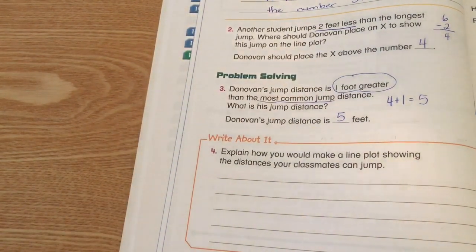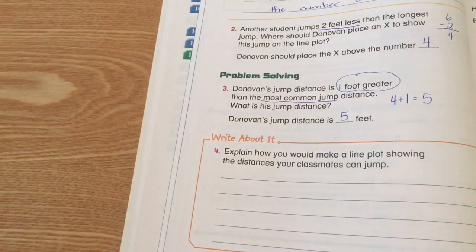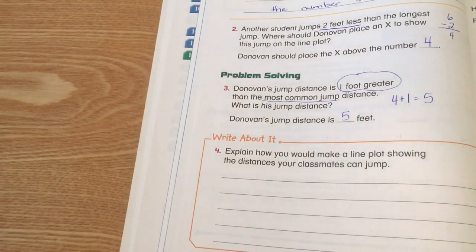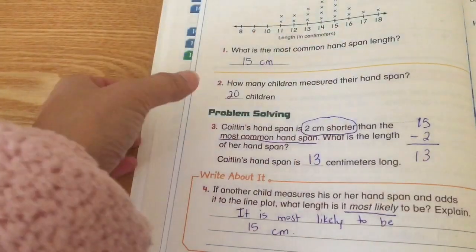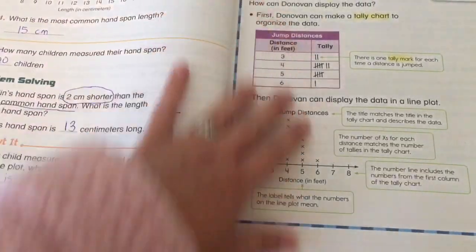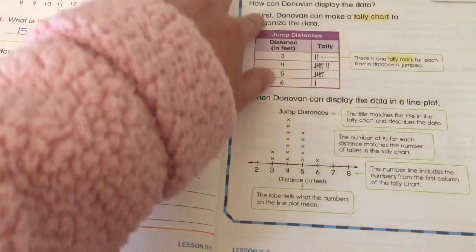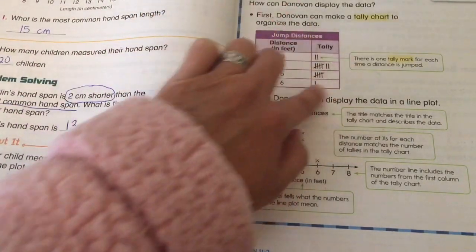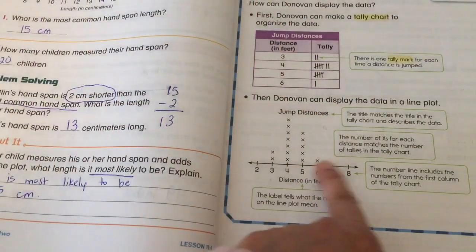Number 4, explain how you would make a line plot showing the distances your classmates can jump. If we were to copy how they did it here, it looks like we would record all of the jumps that everyone did. Then we would make a tally chart, and then we would turn the tally chart into a line plot.